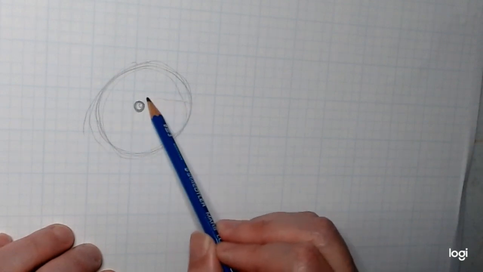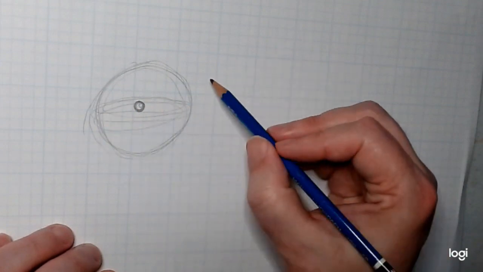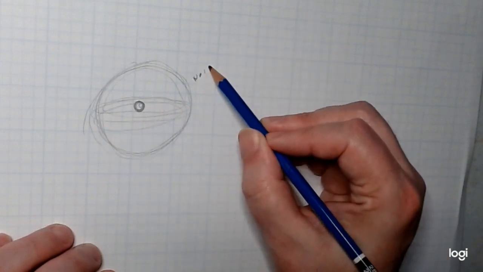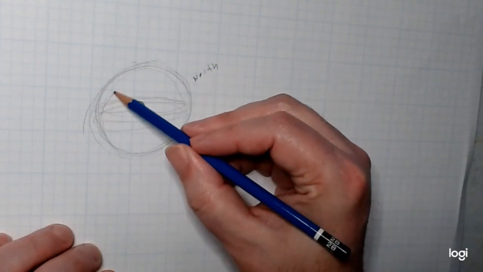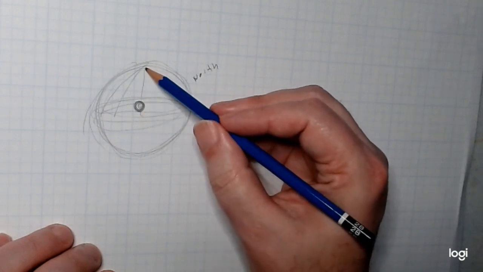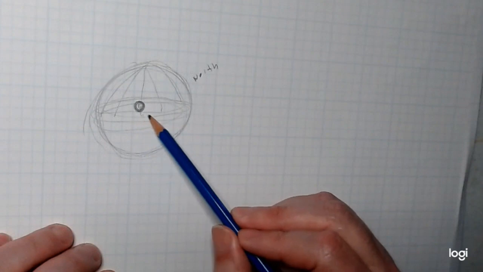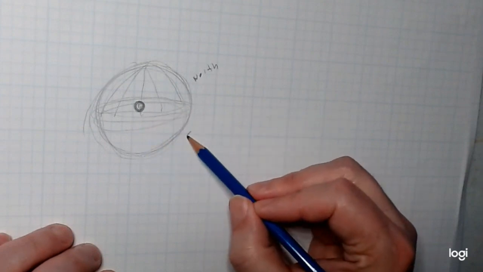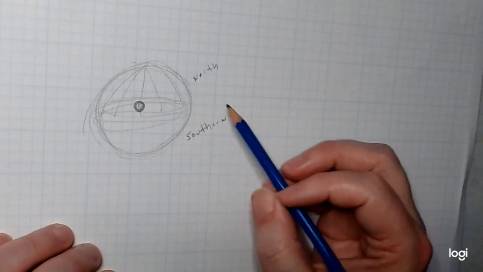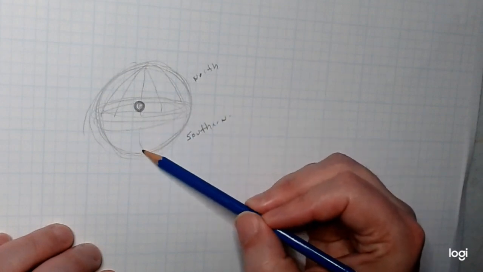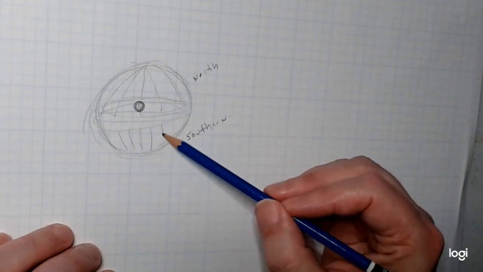So the night sky is usually divided into 2 hemispheres. A northern hemisphere, if this is your planet here, these are the stars that you can see in the sky at night when you're north of the equator, and a southern hemisphere. And these are the constellations and how the stars look south of the equator.